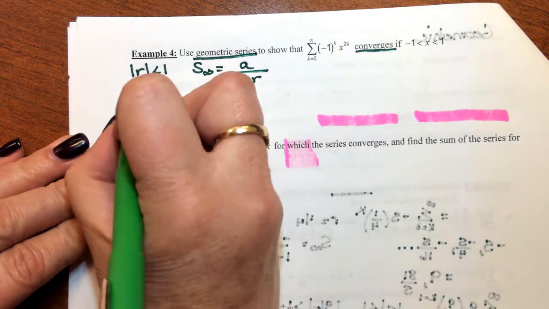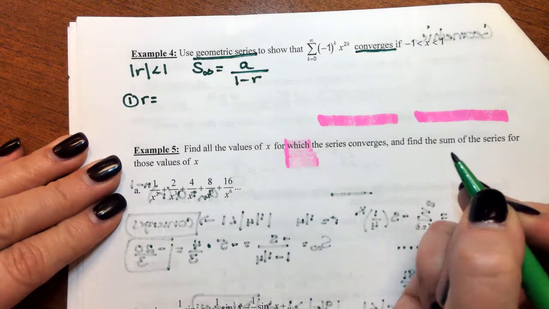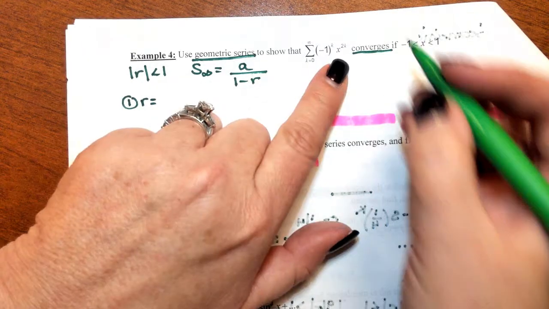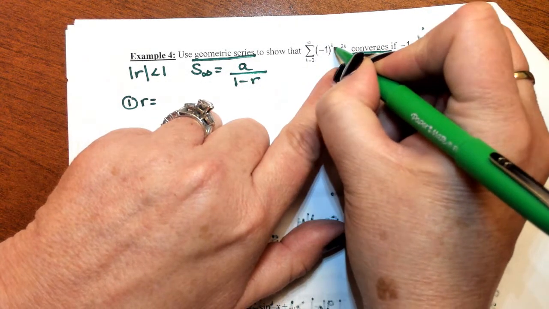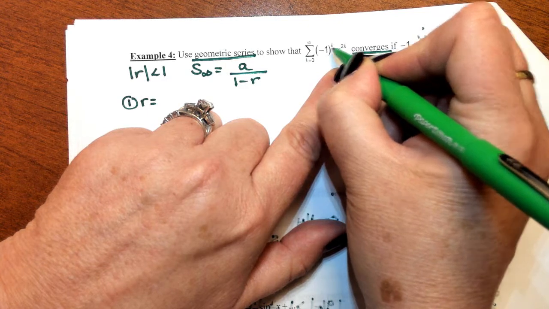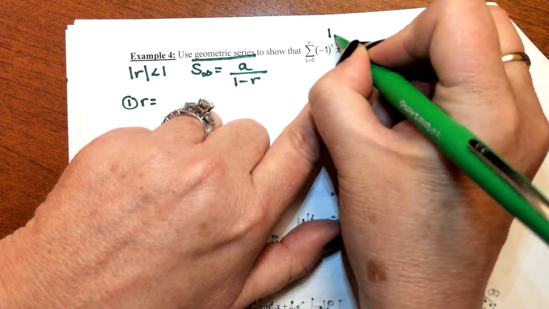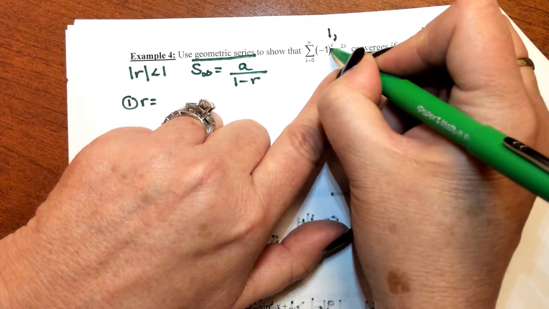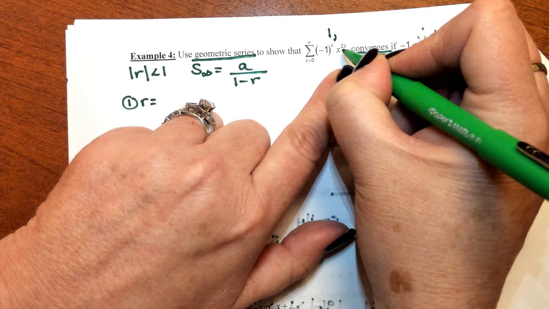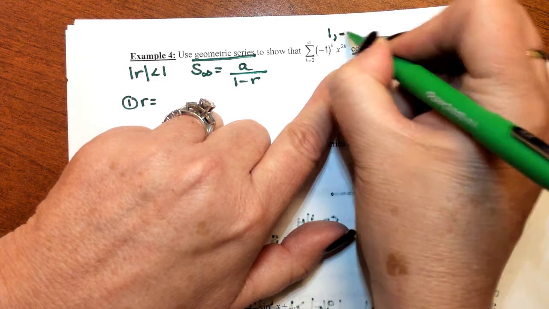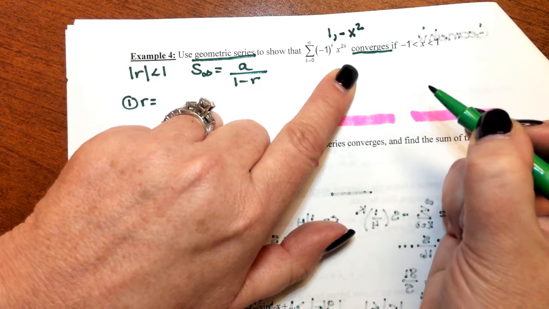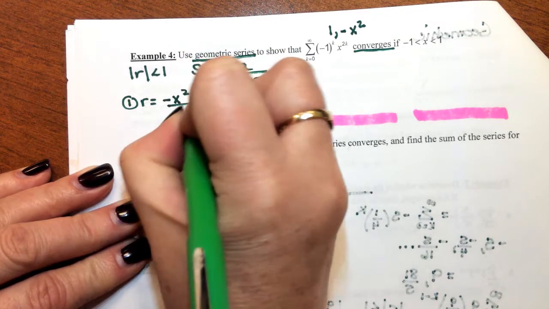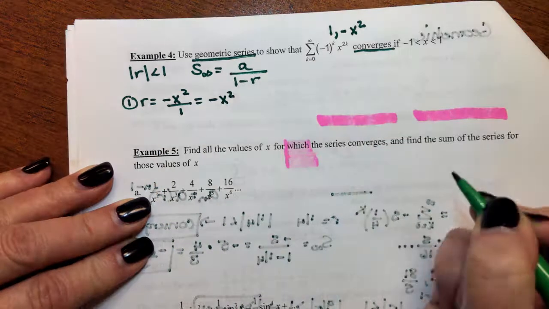So first of all, I need to find my common ratio. So I need to take a term and divide it by its previous term. With this particular series, if I plug in 0, this is going to be -1 to the 0, which is 1. x to the 0 is 1. So my first term is 1. When k is equal to 1, I end up with -1 times x squared. So that's going to be -x squared. Then to find my common ratio, I'm going to take -x squared and divide it by 1, which gives me -x squared. So there's my common ratio.